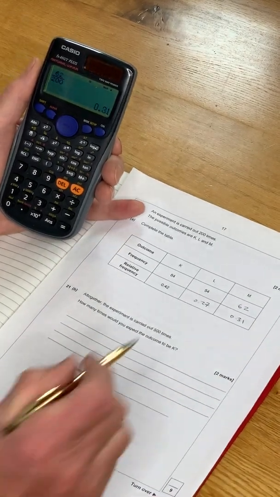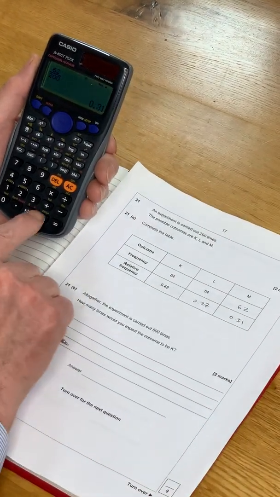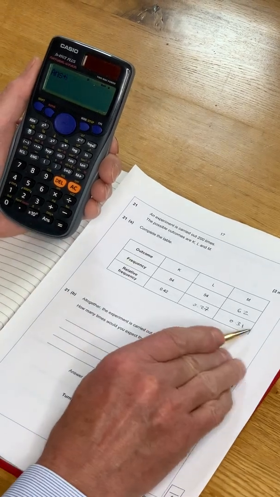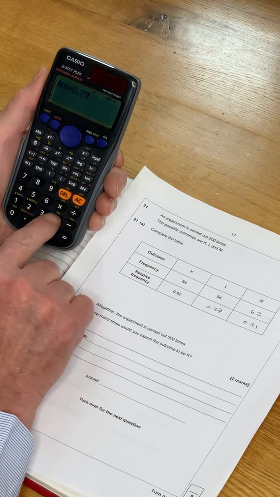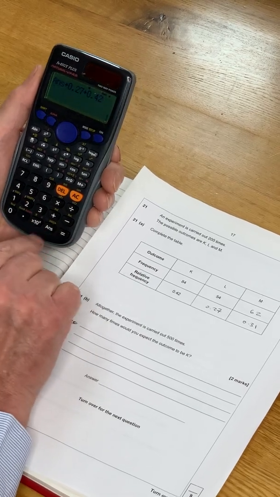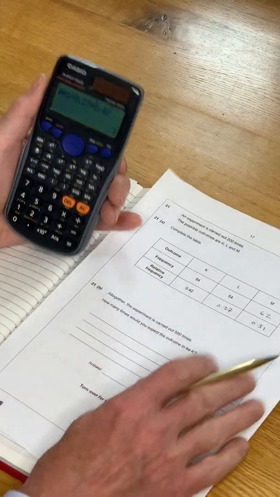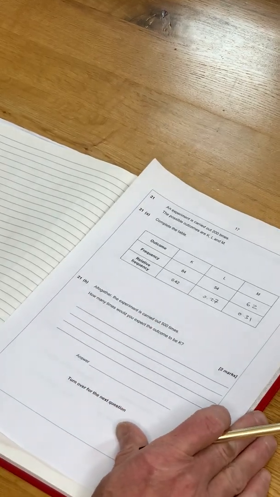Just to check, all those should add up to 1, so let's do that on the calculator. 0.31 is just shown as answer here. 0.27 plus 0.42 gives us 1, so that's correct. So that will get you 2 marks.